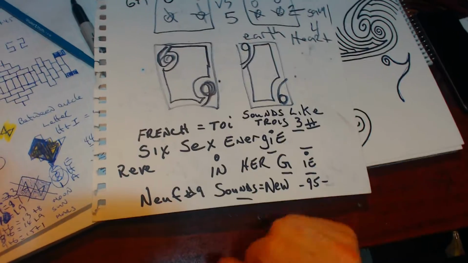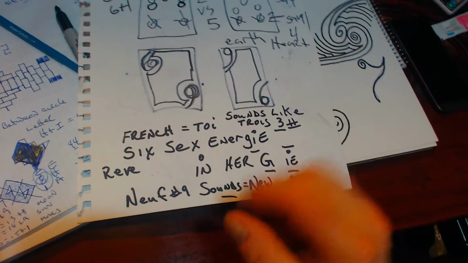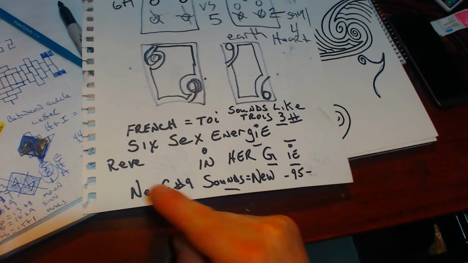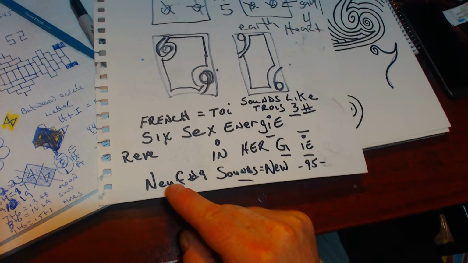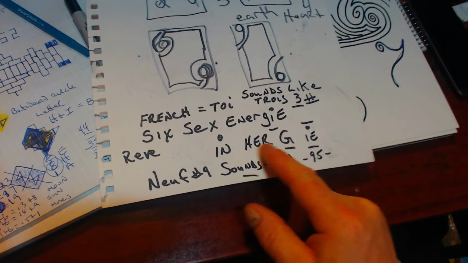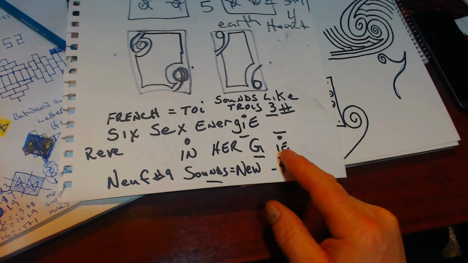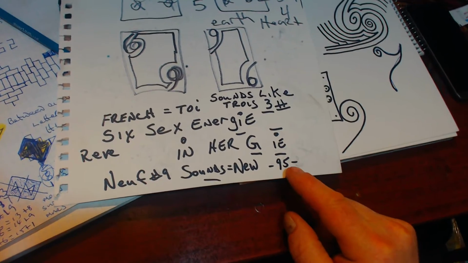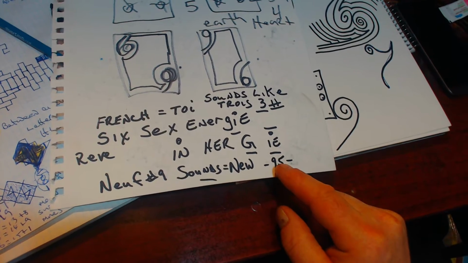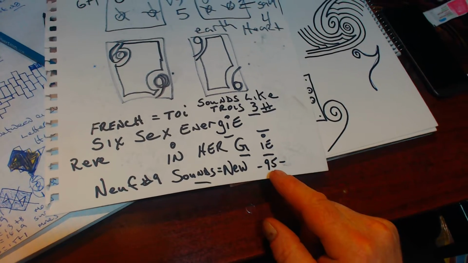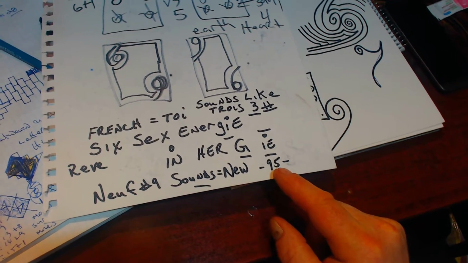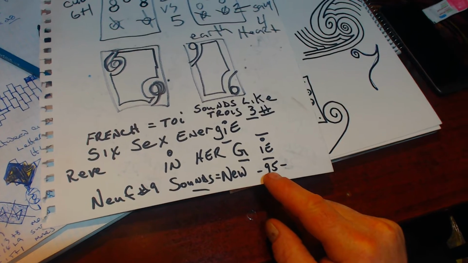In French, 369 energy tells me, okay, and 369 energy, 9 means new. Energy is in her G, I, and E. What is the 9 and 5? The birthplace energy. 5 and 9 is the runner of the clock. It's also 5 and 6, because the 9 can get flipped upside down.